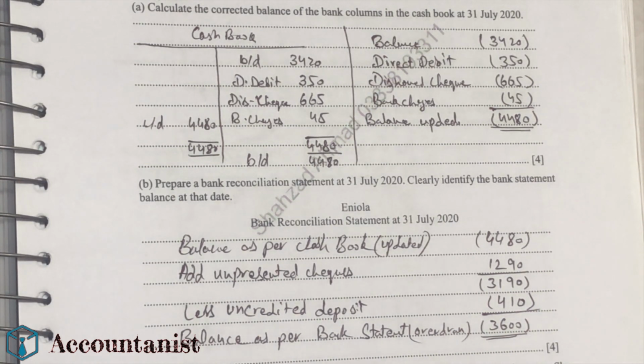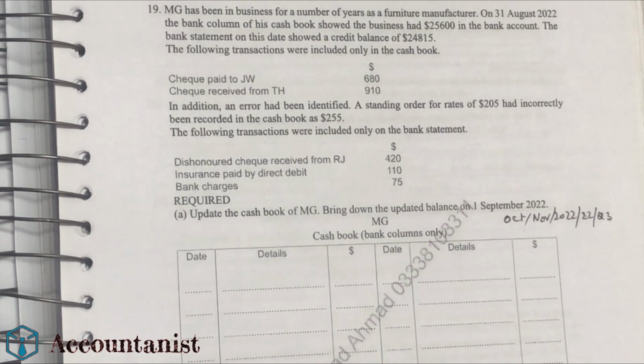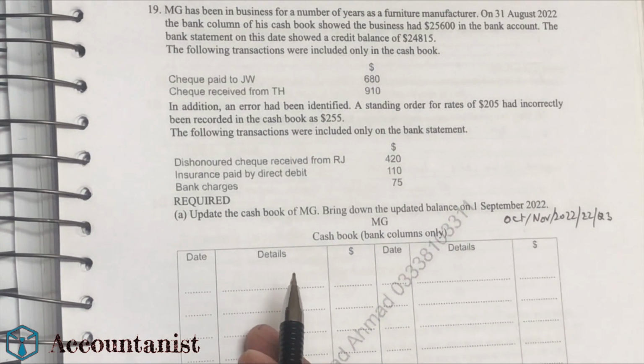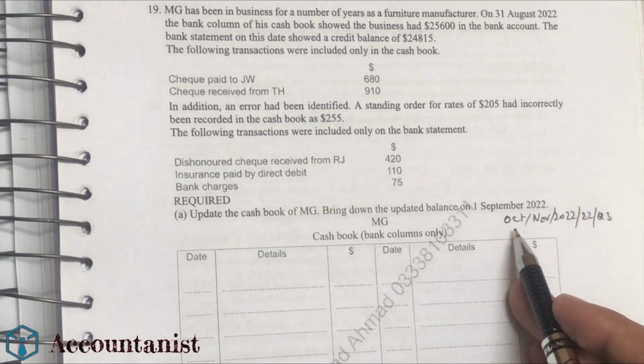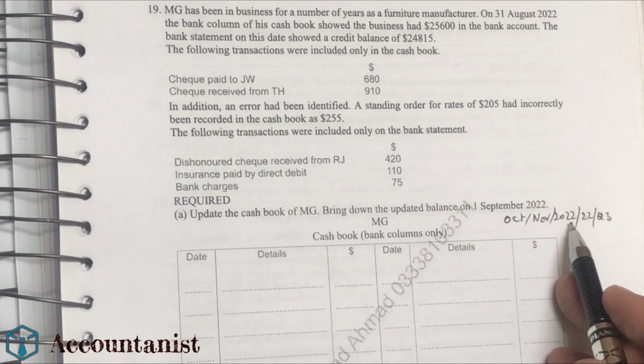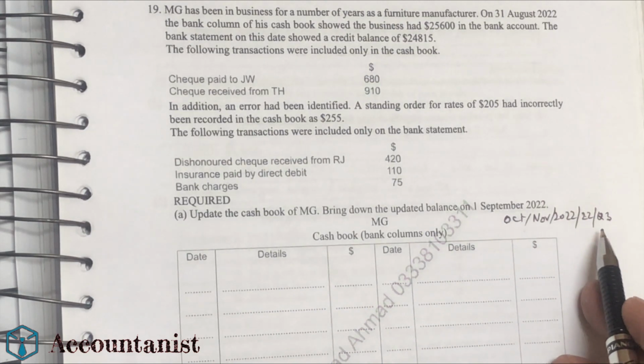So this is the first question from the cash book, updated cash book, and the bank reconciliation statement. The next question is again a BRS question. This question is from the October-November 2022 variant 2, question number 3.